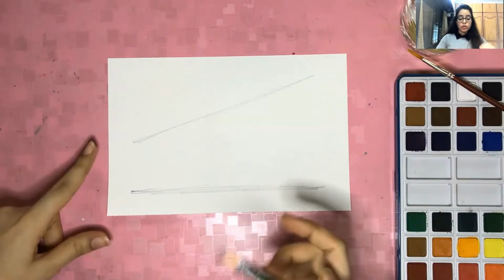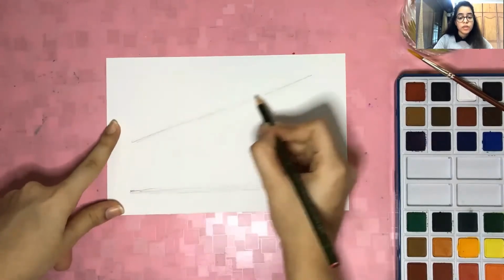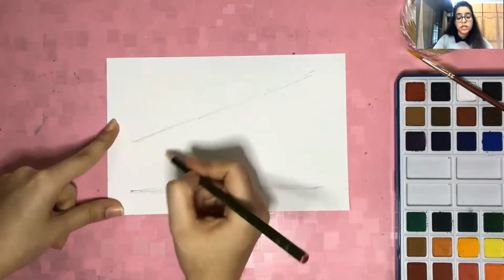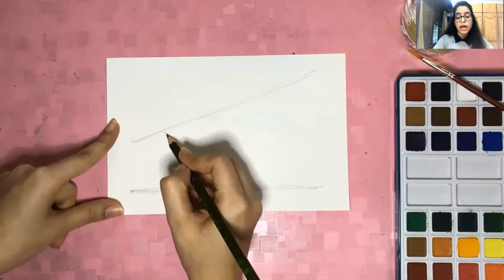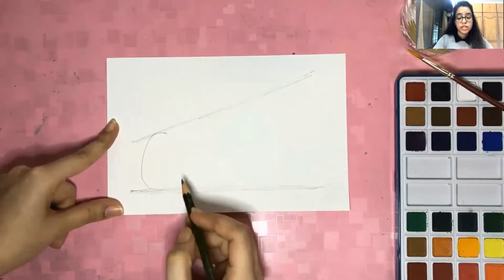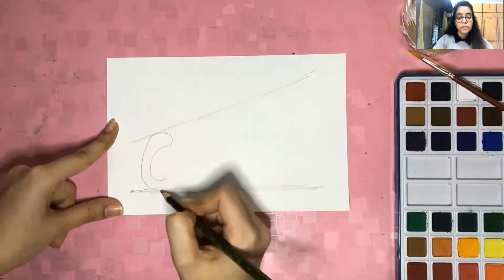Okay, so let us begin with the word illustration now. So start from the first part of it, the section where there is a least gap, and I'm going to write the alphabet G, and I'm giving a double outline.